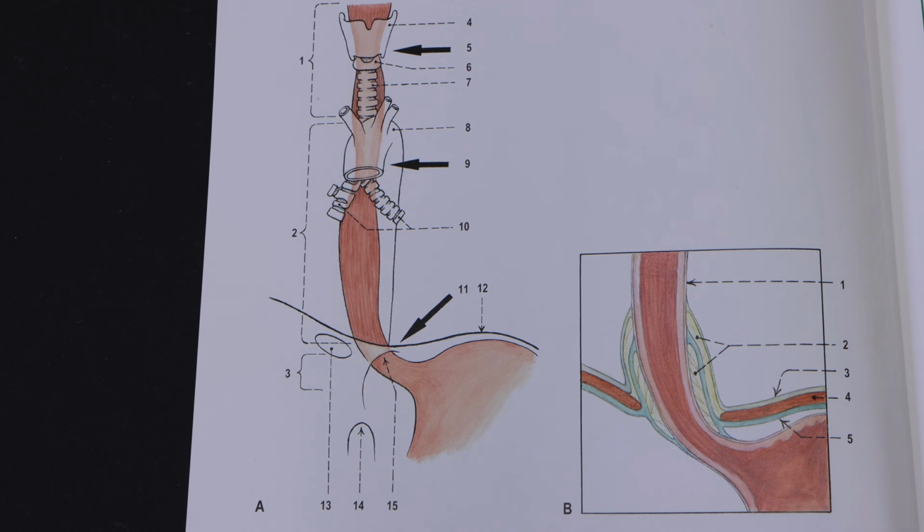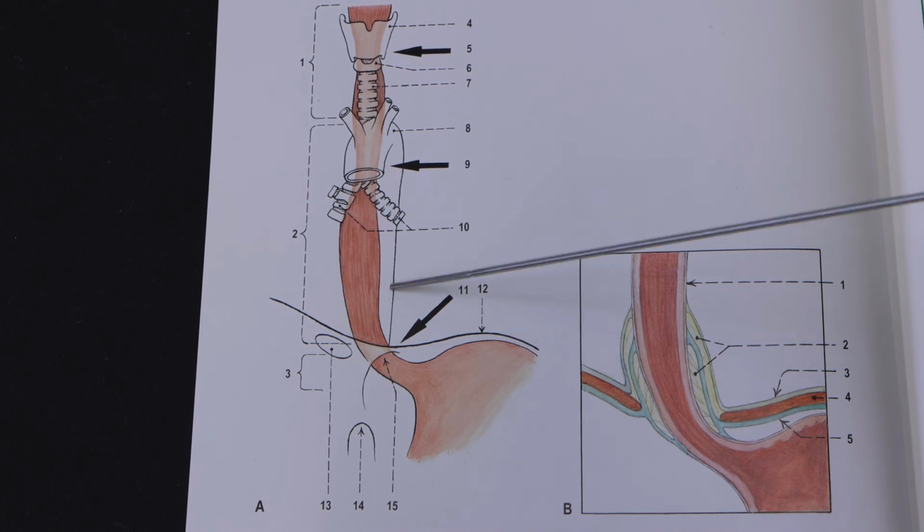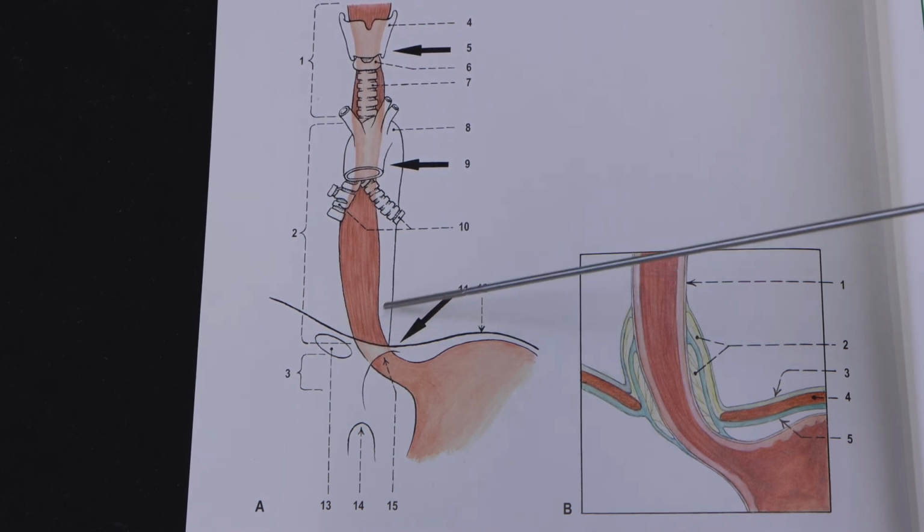Regarding the topographical relations, we said that in the pathway of the esophagus in the lower part of the thoracic cavity, the aorta is going behind the esophagus.